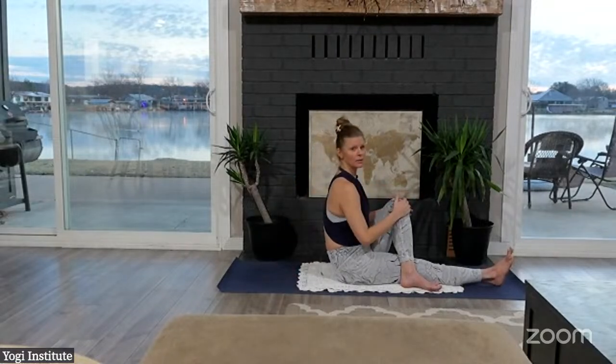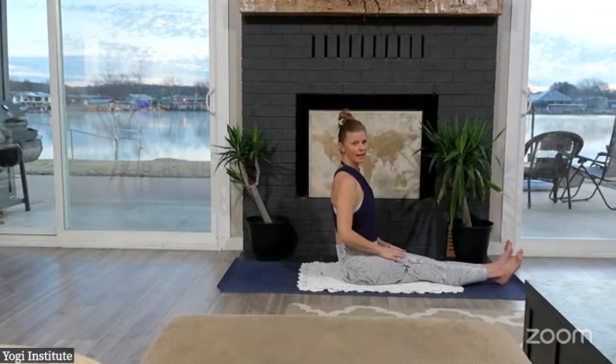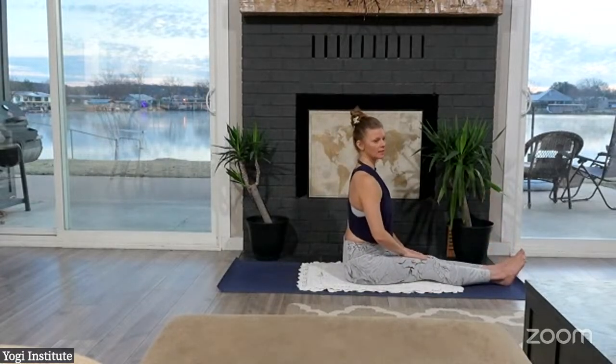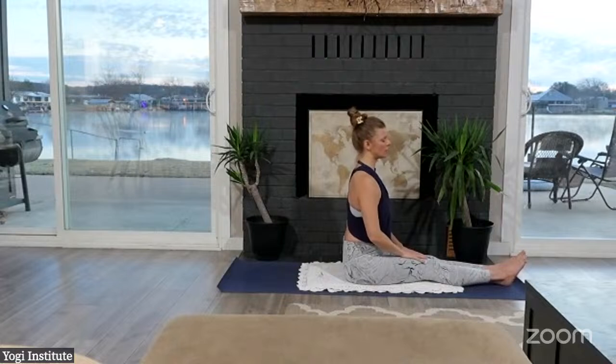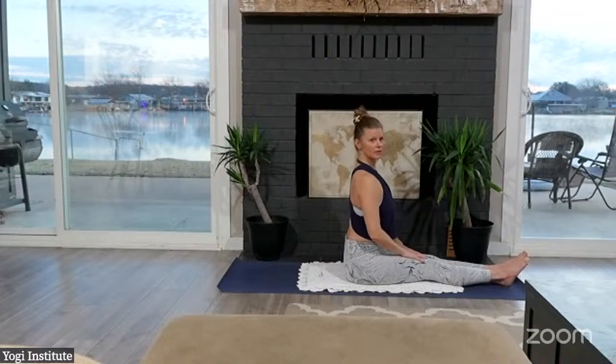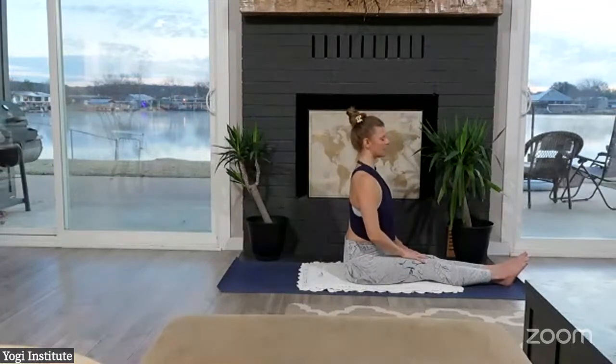Come back through center, extend that leg out, get nice and tall, and let's take a few deep breaths at neutral. Really check in that you're on those sit bones, spine is nice and straight, lengthen through the crown of the head.